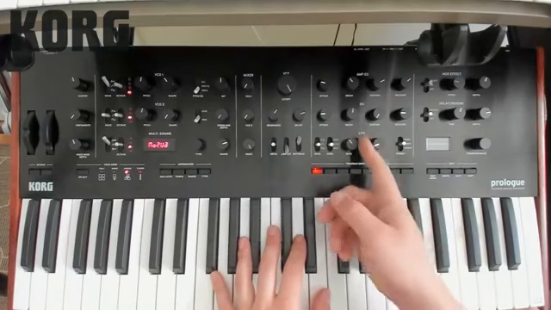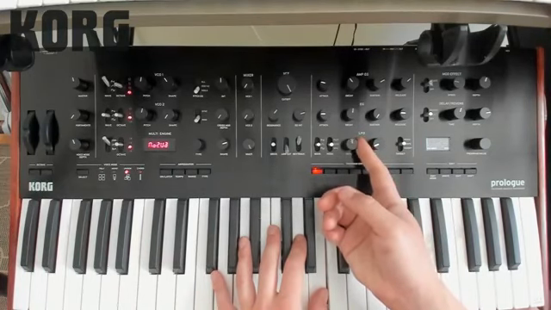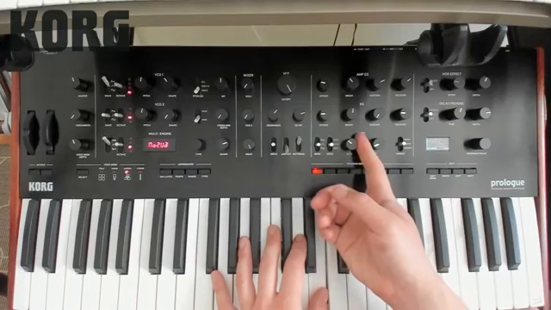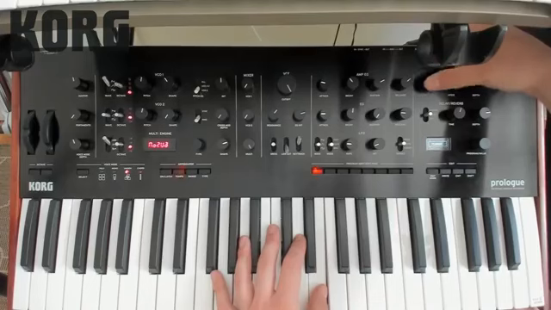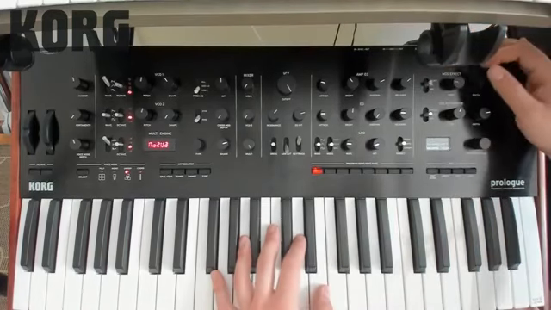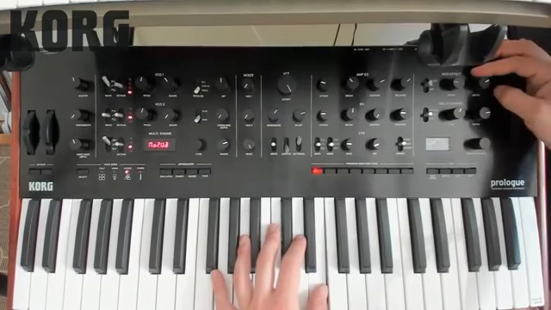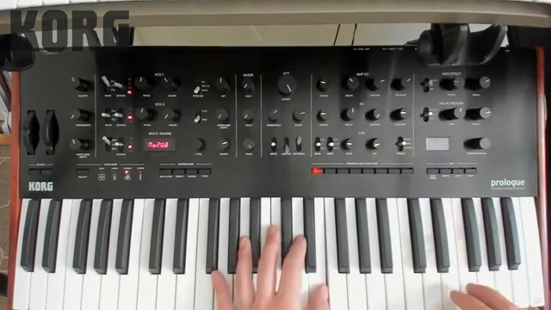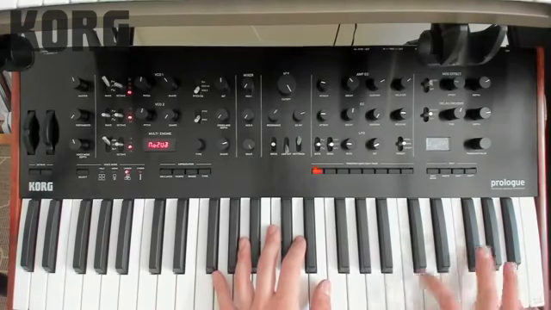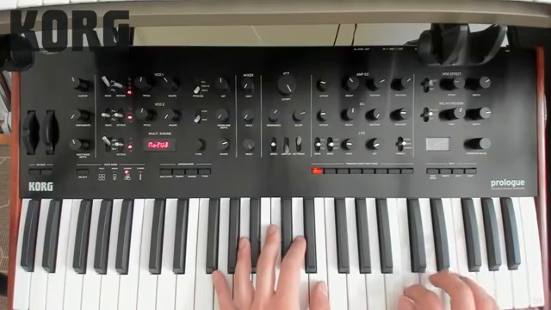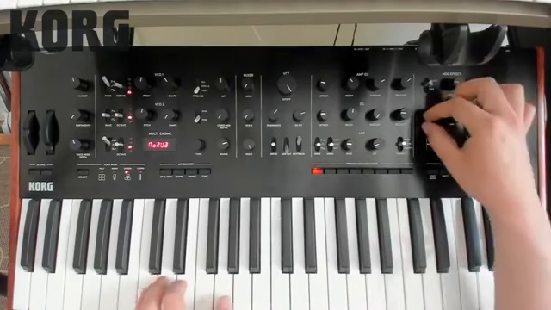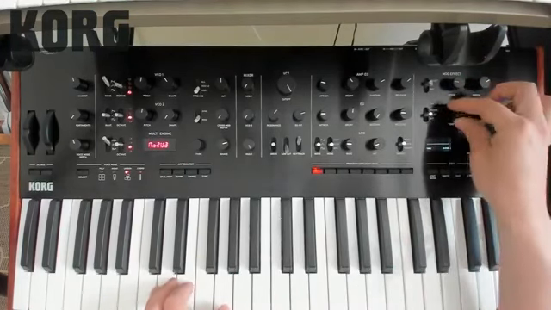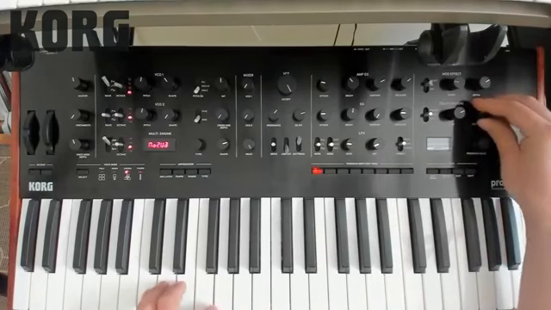Let's see what happens when we change the rate of our LFO. And let's try some chorus. I like to go with a slow but very wide chorus. And last but not least, let's put the final touches on that with some slow, wide delay.